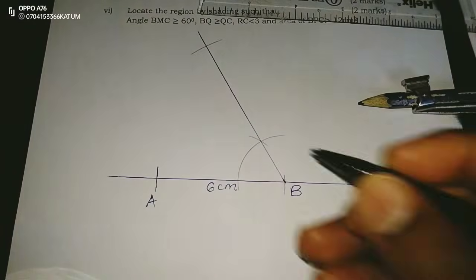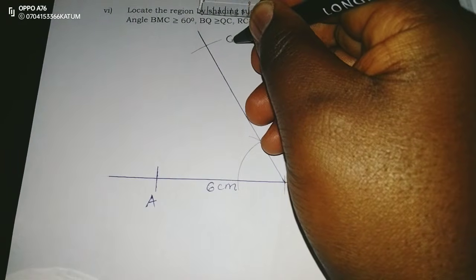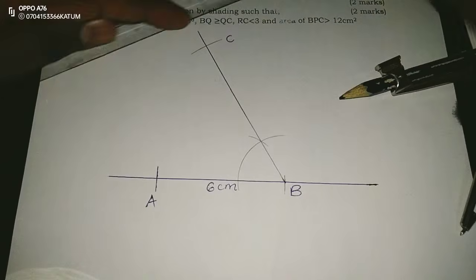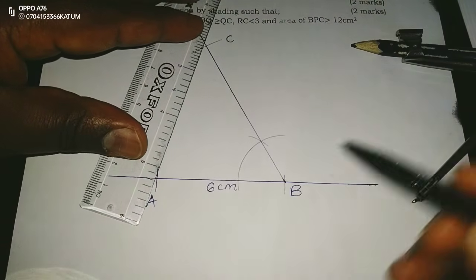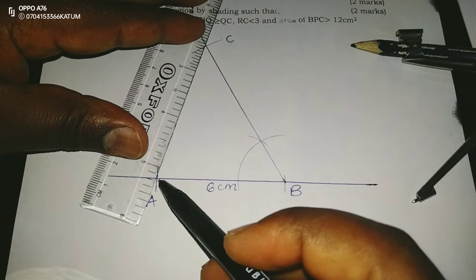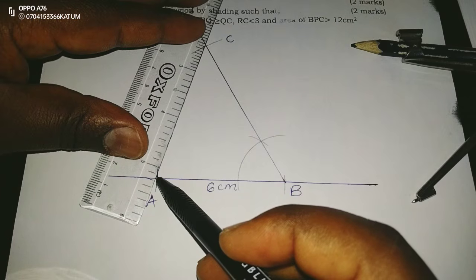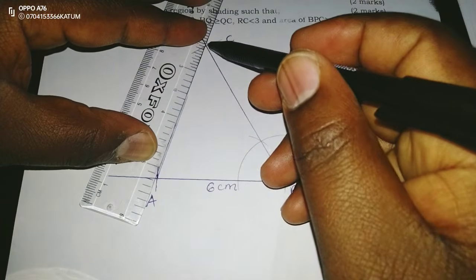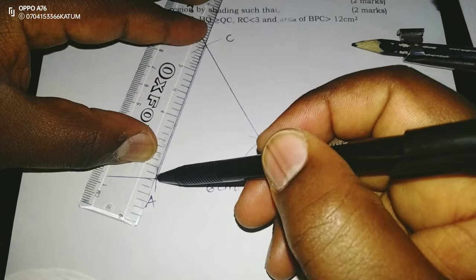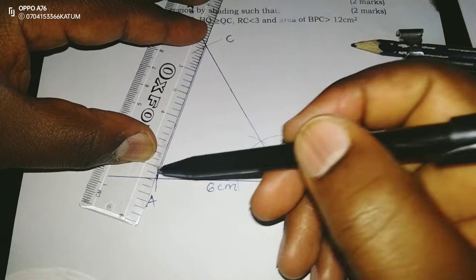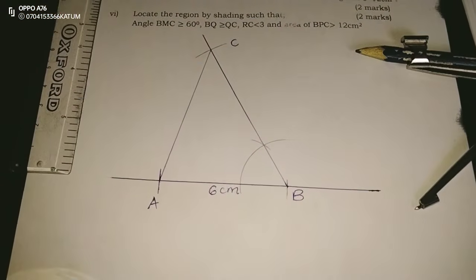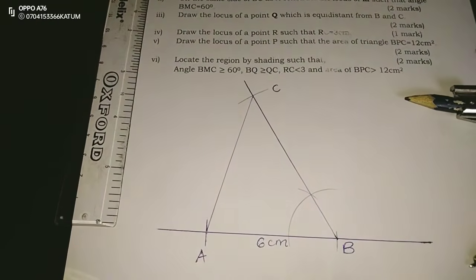That will give us my point C. And I can now join it with A. So that is how it is.